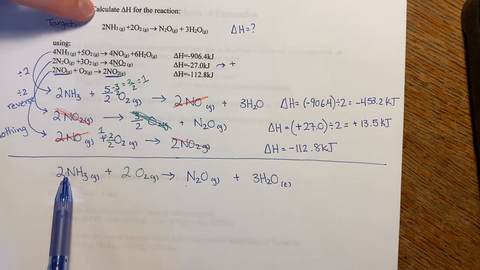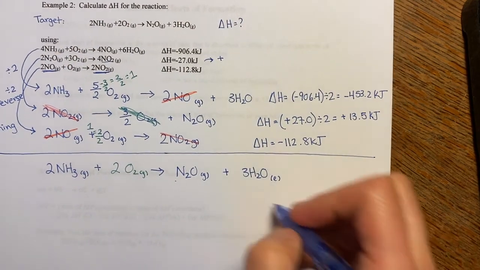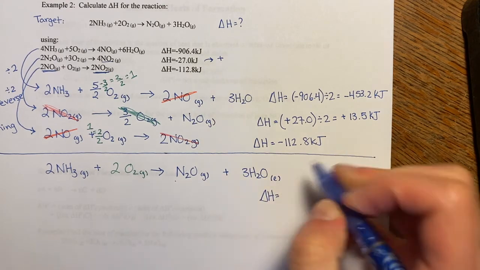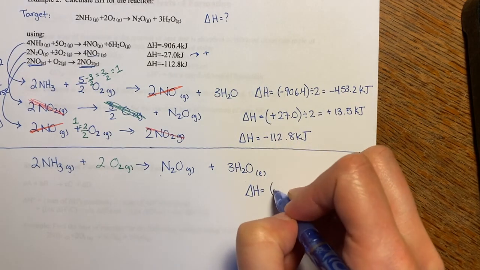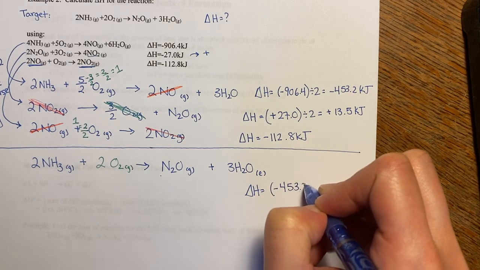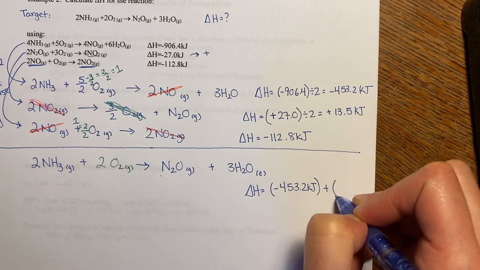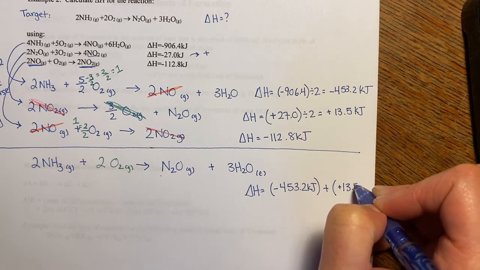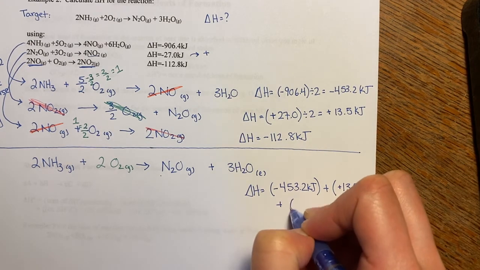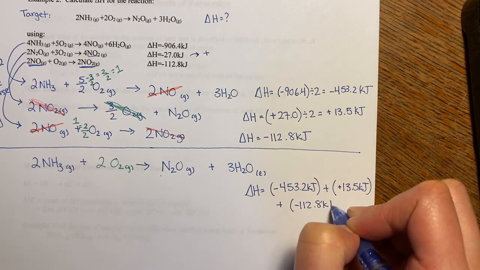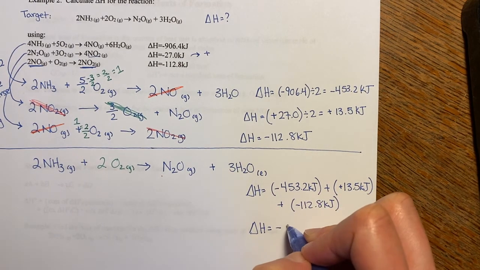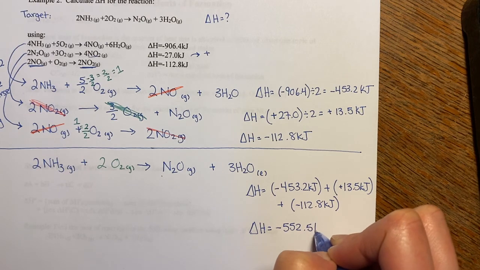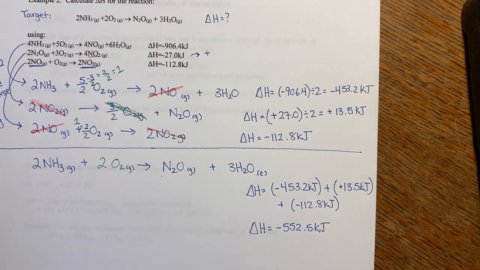So now double check, does this match our target equation? Yes, it does. Our delta H, we need to add up our delta H's from our other equations. So the first one was negative 453.2 kilojoules, plus the next one was positive 13.5 kilojoules, plus negative 112.8 kilojoules will give us a sum of negative 552.5 kilojoules as our final delta H value.